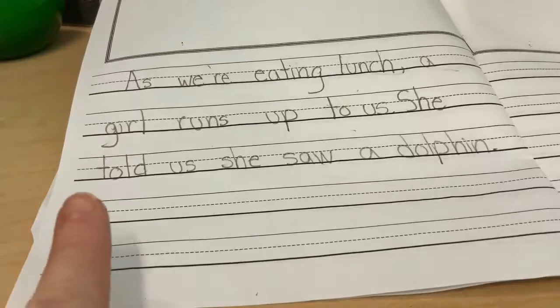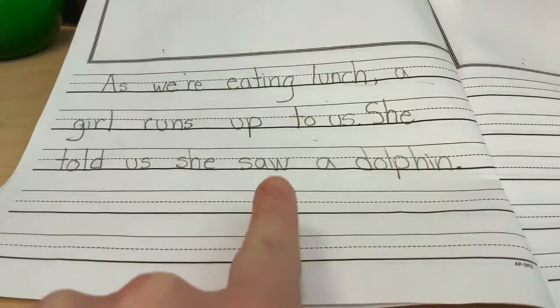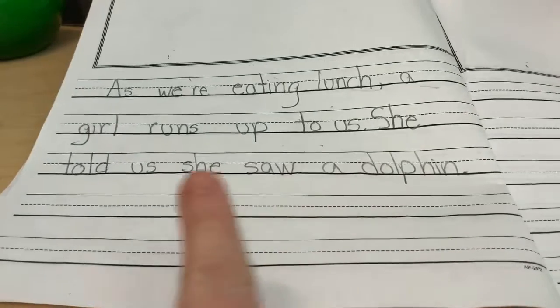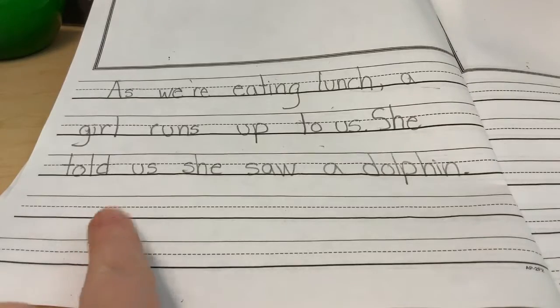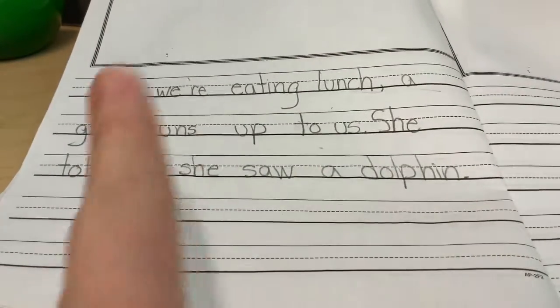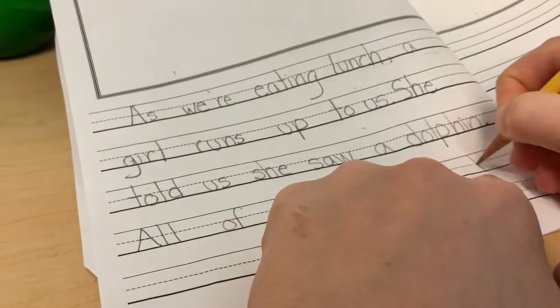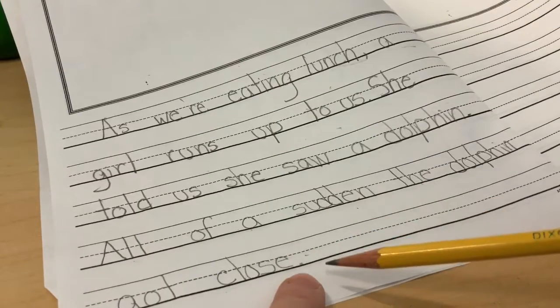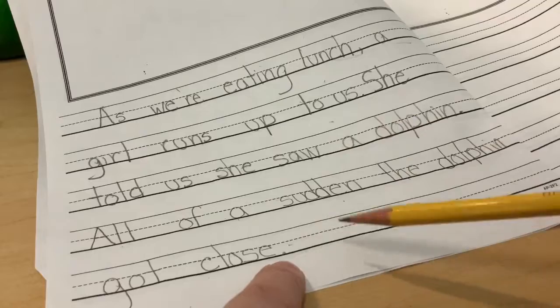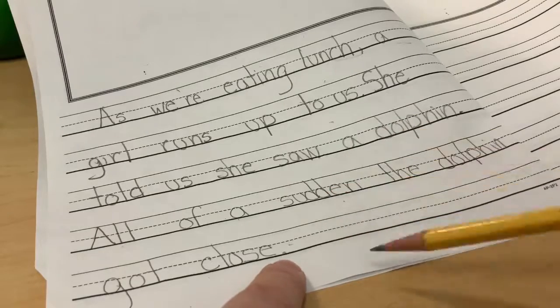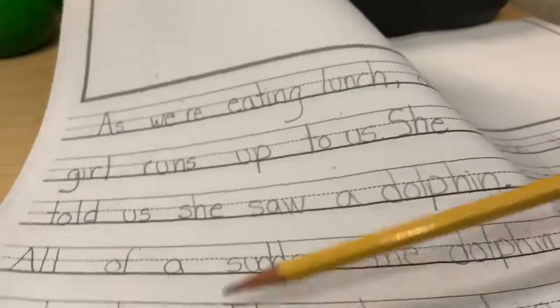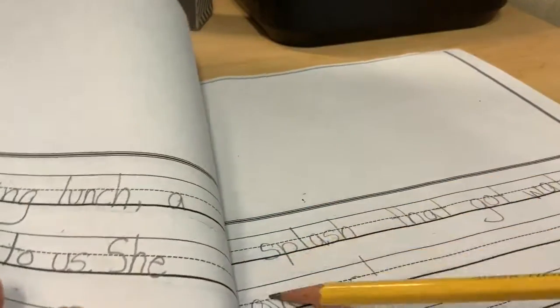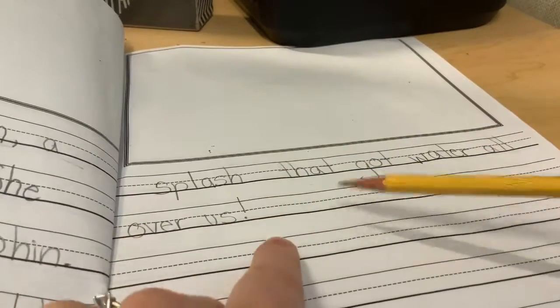Told us she saw a dolphin. The dolphin swam close, and, no, I don't like the way that sounds. Let's see. All of a sudden, the dolphin got close and splashed us with water. We were all wet. Yeah, I like that. All of a sudden, the dolphin got close. That's the end of that thought, so I put a period. Then let's see, I could say it made a big splash that got water all over us, exclamation point.